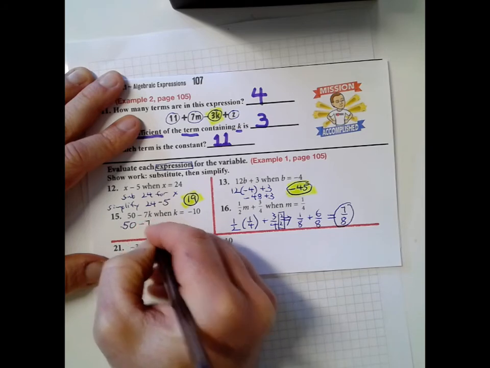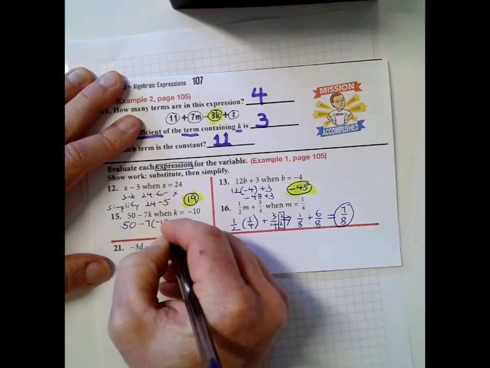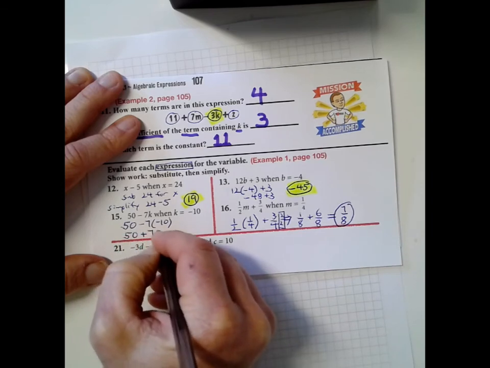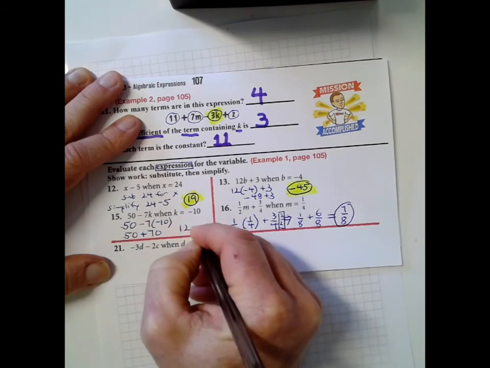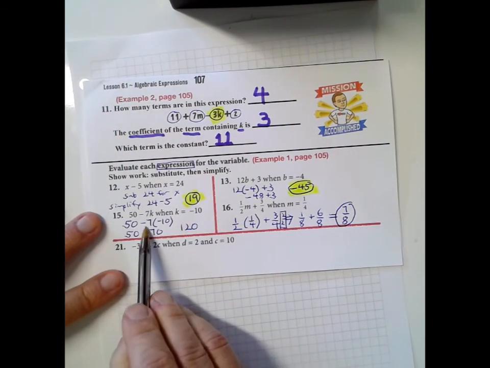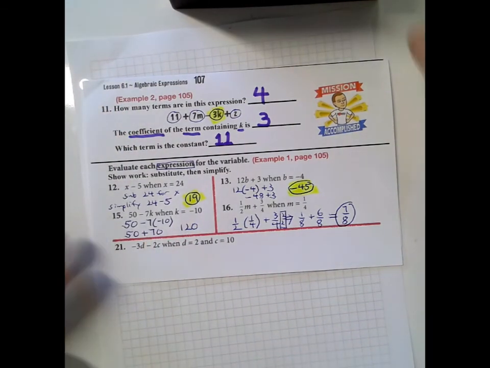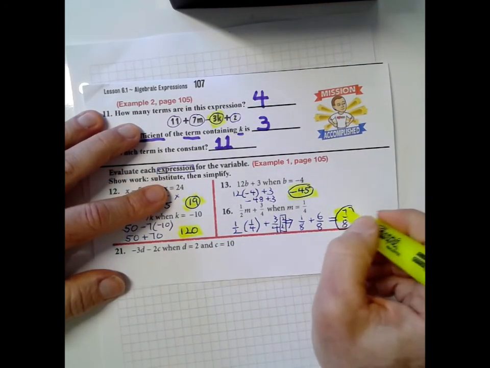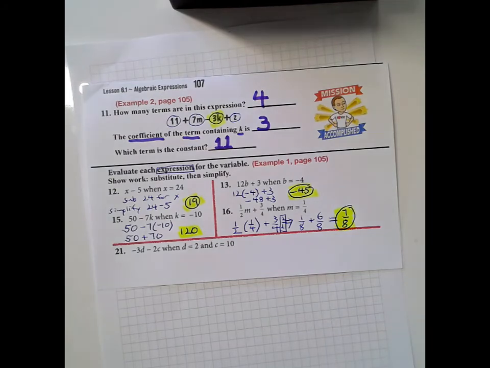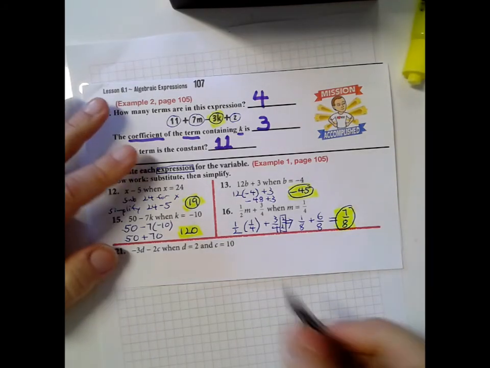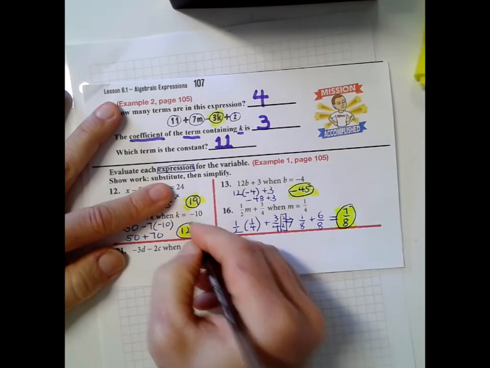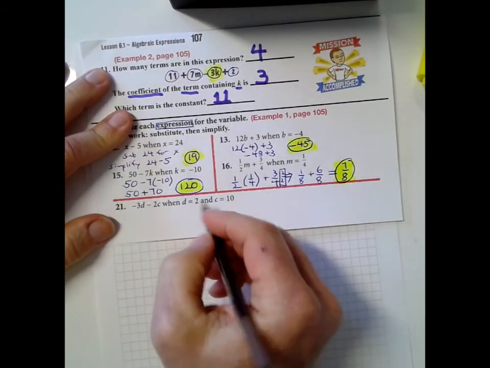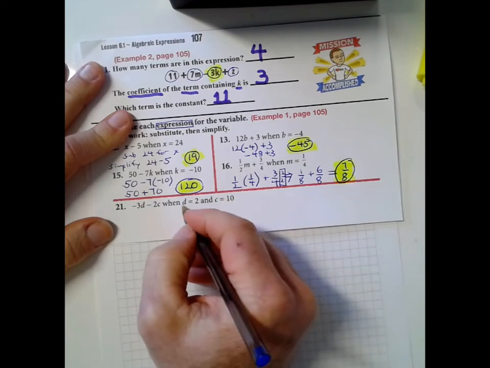50 minus 7 times -10 means 50 plus 70, which is 120. Remember when we multiply and they have the same sign, it's a positive product. Highlight these answers. We'll finish this last problem right now. We'll be done with the assignment and we'll know exactly what we've done and how to explain it to someone else. Very cool. Okay, this one's got two variables, so we really got to keep track.